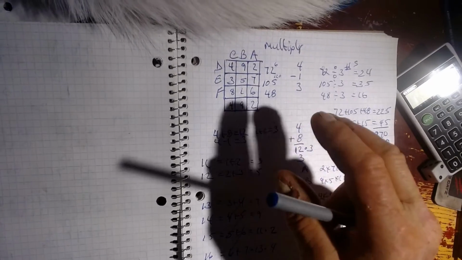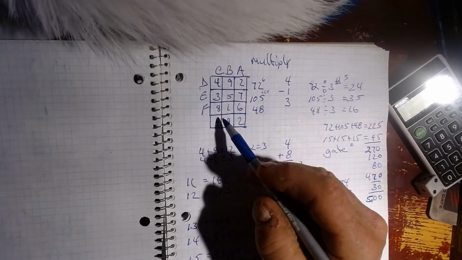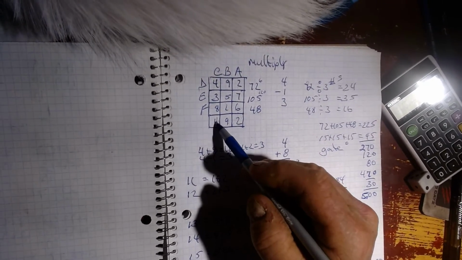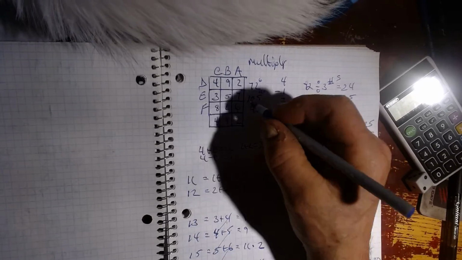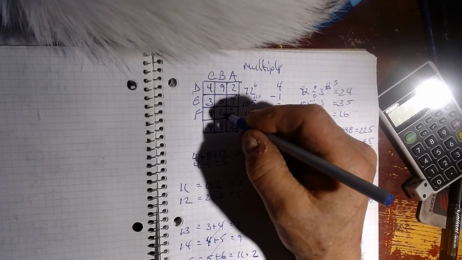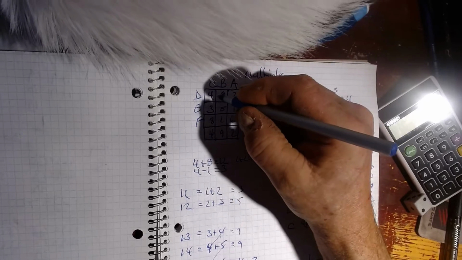Now my question is, are we going to go down into this next row over here? And what happened here, I connected how movement went.